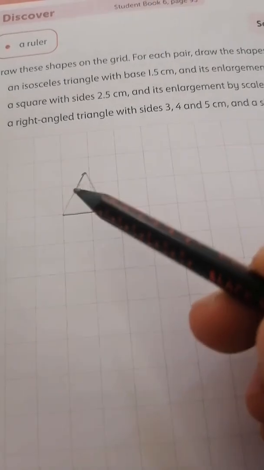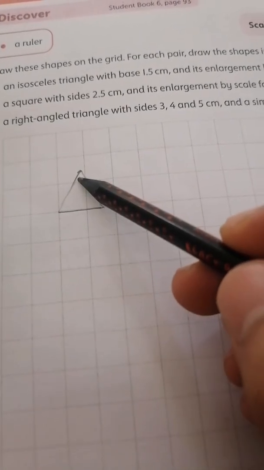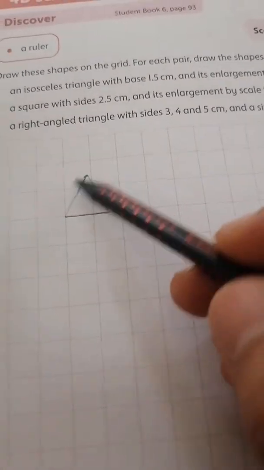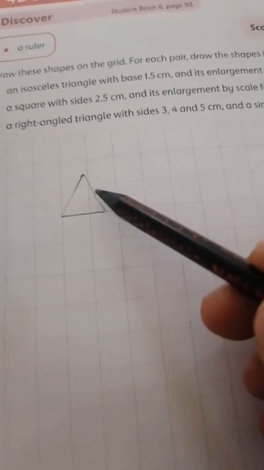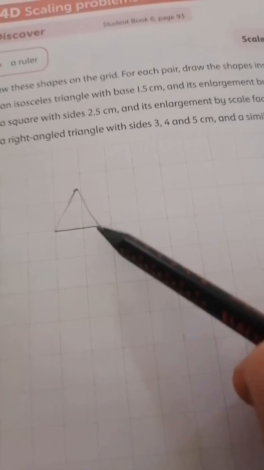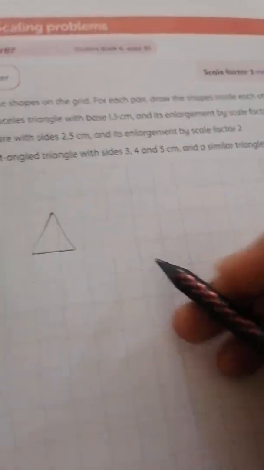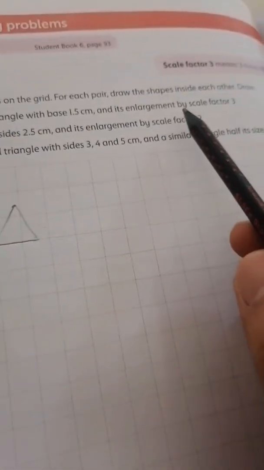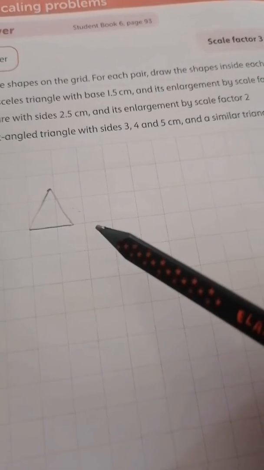What is an isosceles triangle? An isosceles triangle is a triangle with 2 sides equal. A triangle with 2 sides equal, we call an isosceles triangle. Now you will make another triangle like this, but with enlargement by scale 3. Scale 3 means make the same triangle like this, but 3 times bigger.